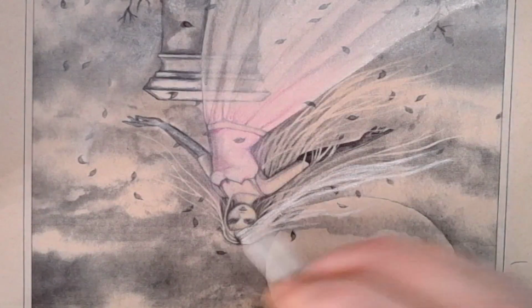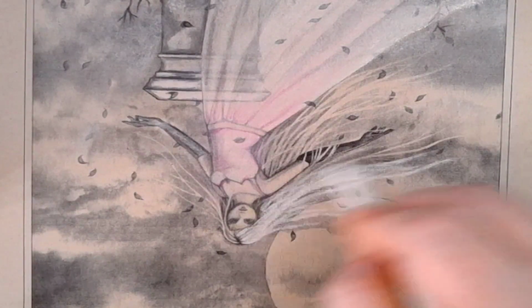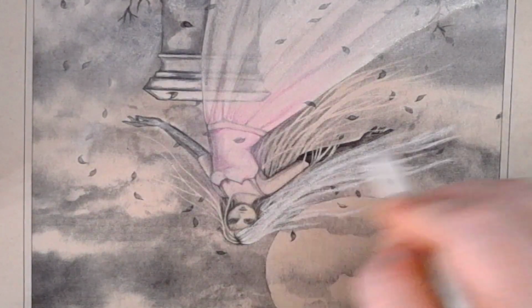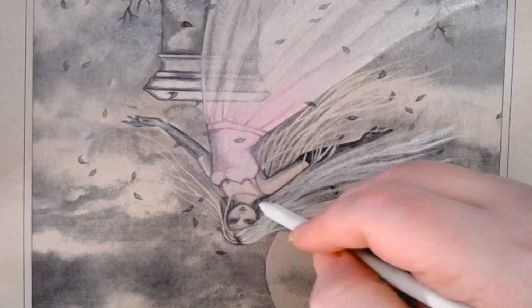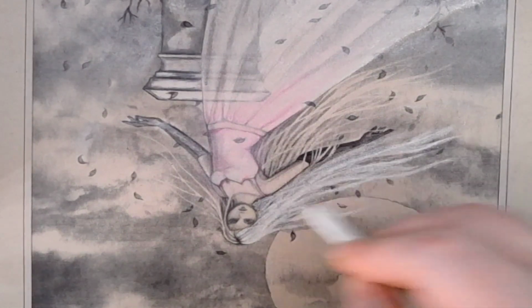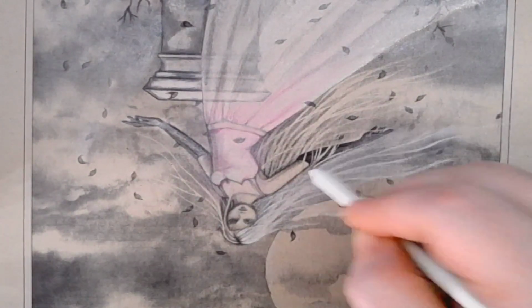Now I'm going with the flow of the hair, making sure that I've got plenty of the extra flowing around her hair.